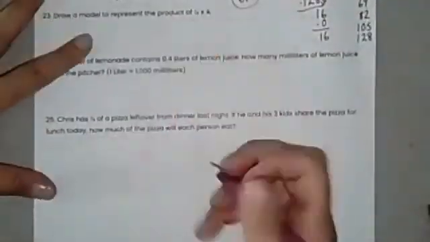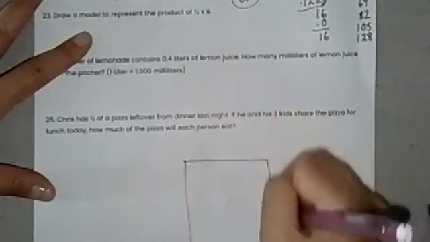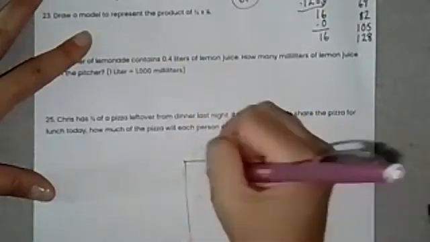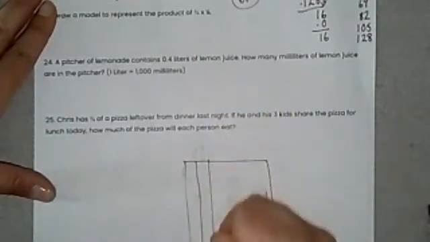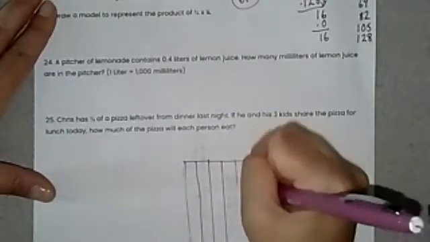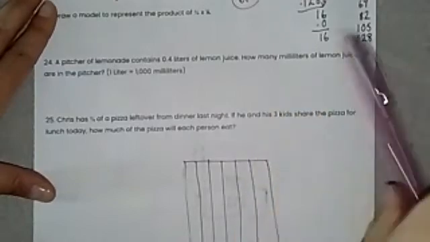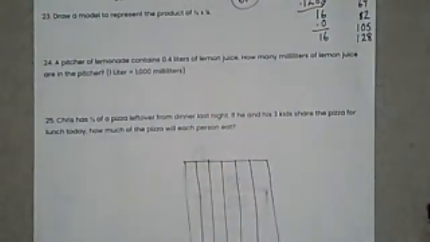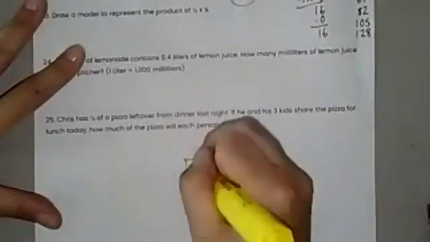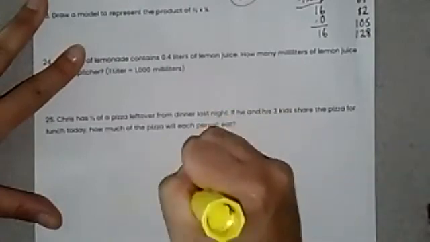All right, draw a model to represent 5/6 times 1/4. Come down here, draw a box. Quick. Draw a box divided into 6 pieces going one way. 1, 2, 3, 4, 5. Highlight 5 of them. So that's 5/6. We have done about a million of these. They're going to want you to be able to recognize it on your test.